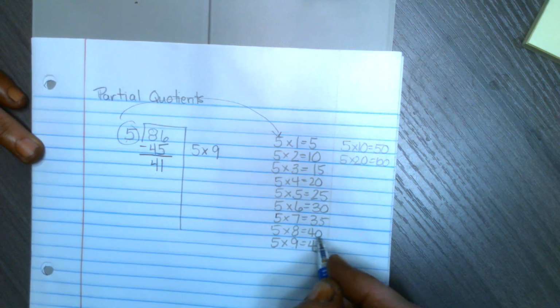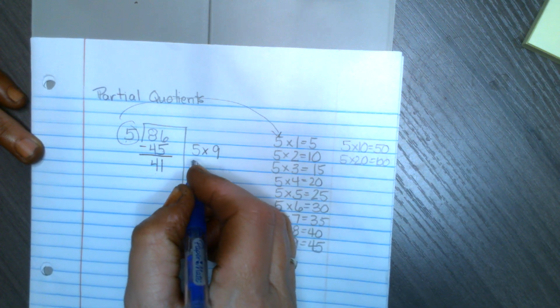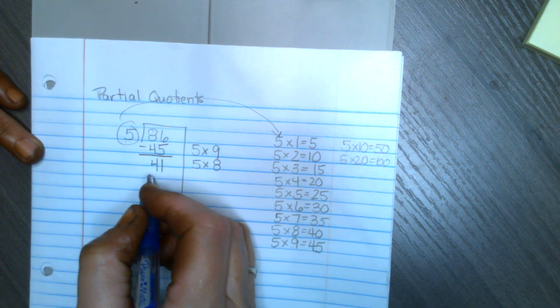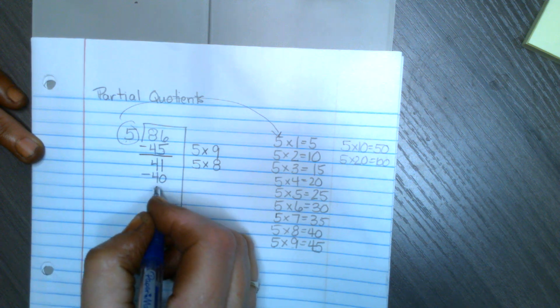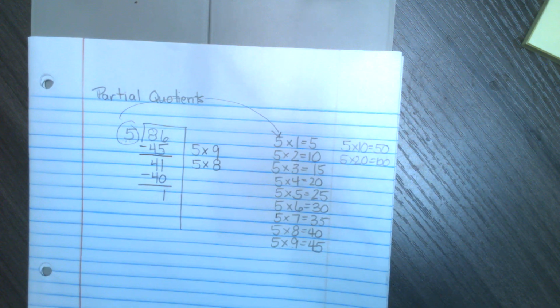So in this case, I'm just going to choose 5 times 8 this time because I know that it is very close to 41. So now I'm going to say 5 times 8, I know is 40. So I'm going to go ahead and subtract 40 from 41, and I get 1.